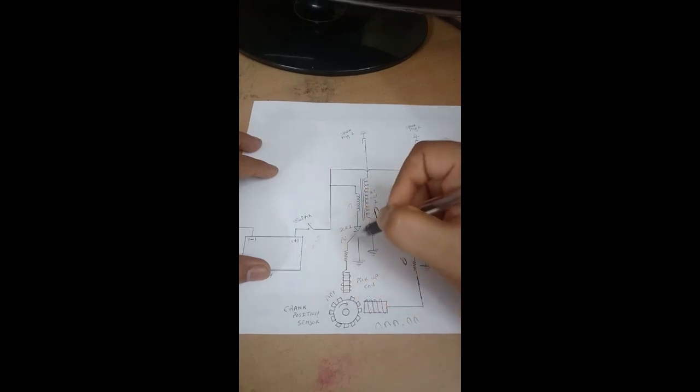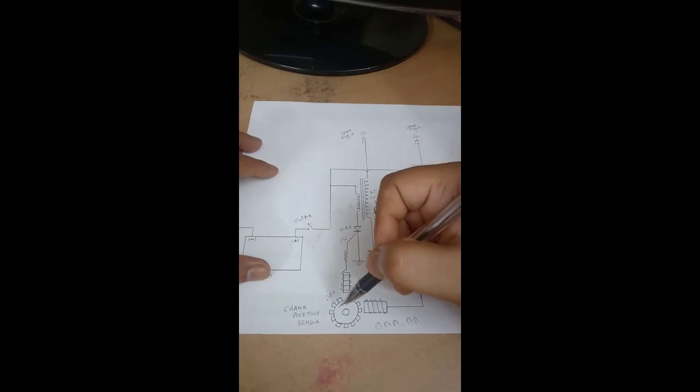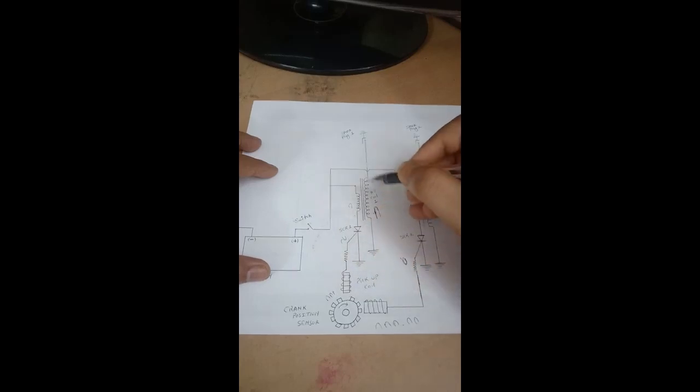So the SCR will not be in conduction, and it will not produce any voltage. It will produce voltage only when the empty slot comes in front of this pickup coil. So there is an accurate injection of spark in the cylinder.